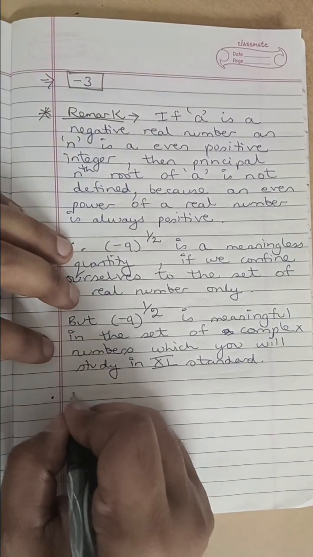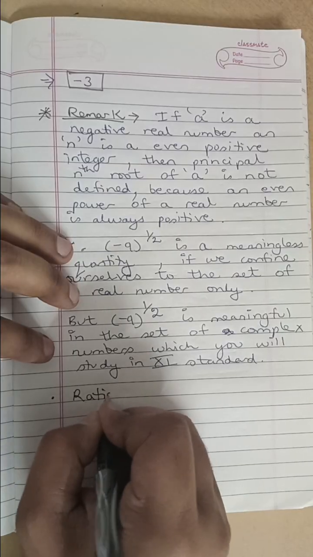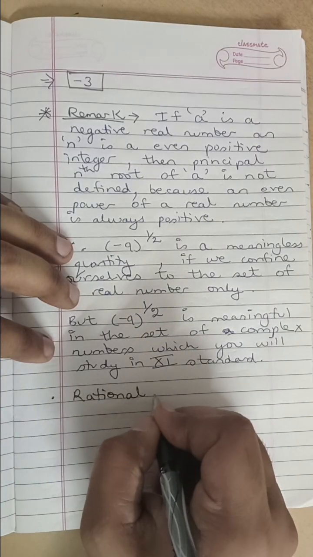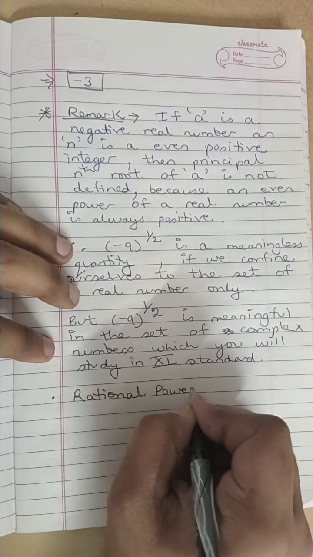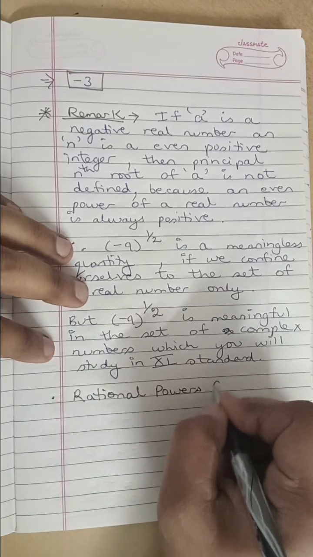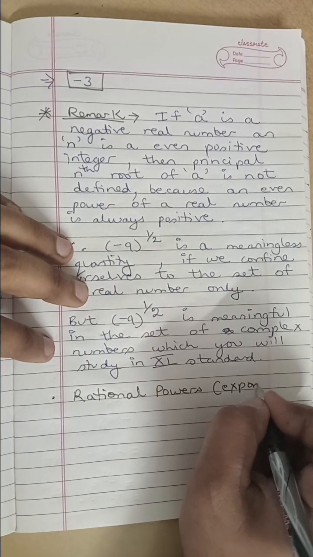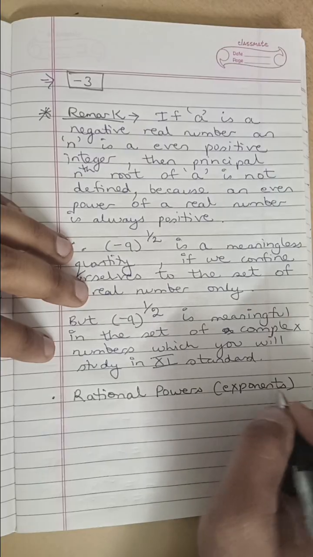Next point: rational powers or exponents.